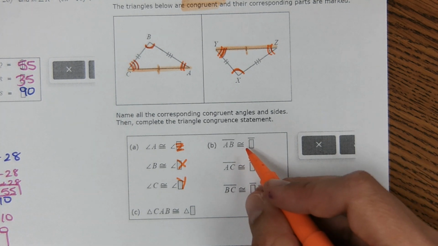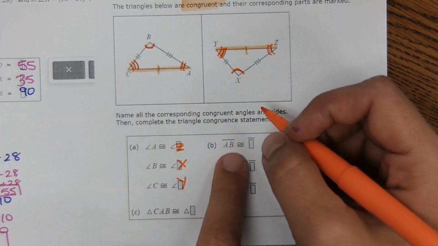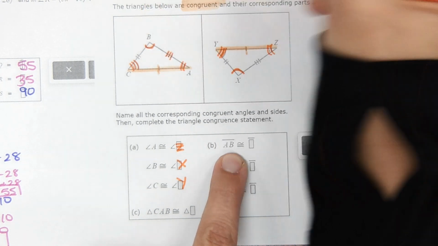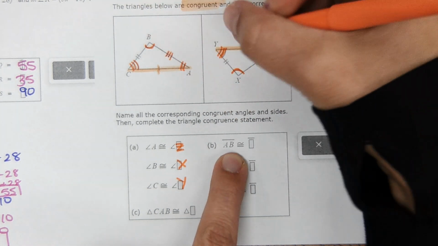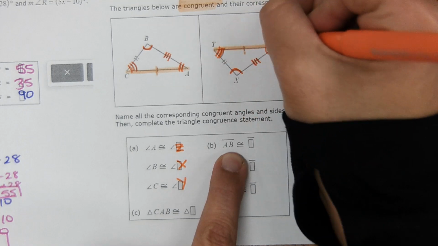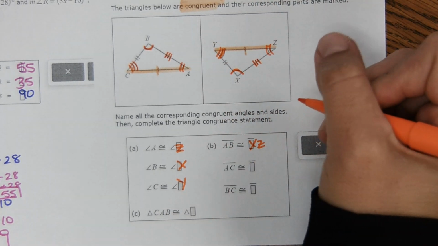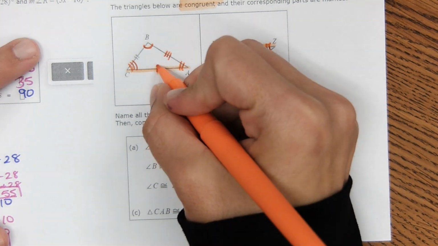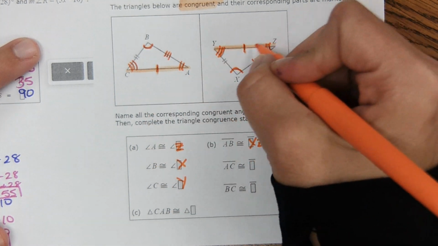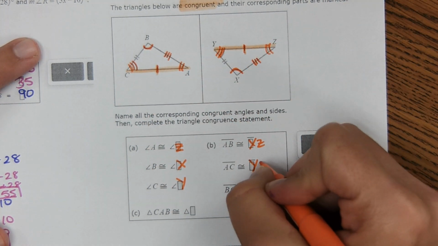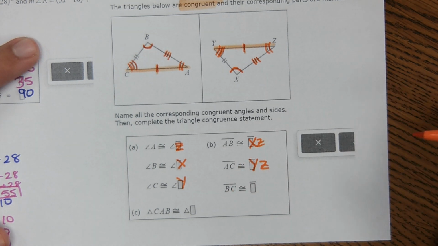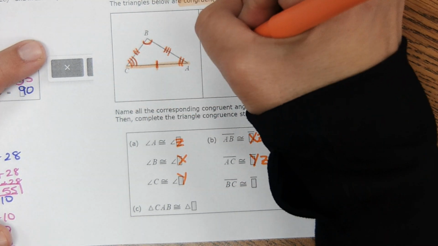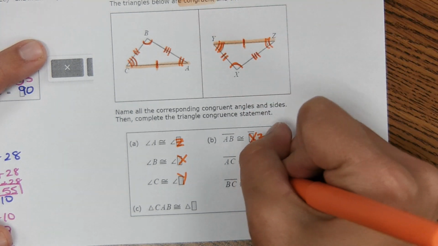And also all the sides match and are corresponding. So segment AB right here has three little tallies. So I'm looking for the matching side with three tallies right here. So that would be XC. And then AC has one tally. So over here, YZ has one tally. So I'll put YZ. So that's that. And then BC has two little tallies. So that would match with YX right here.